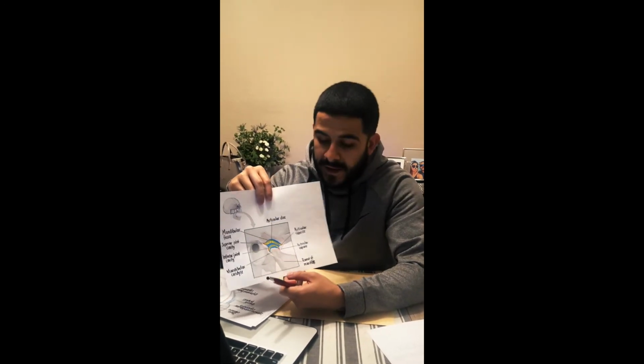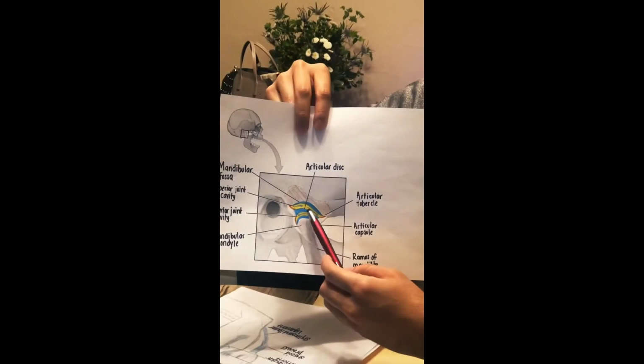So going back to my first image, the anatomical feature of the TMJ is the articular disc, located right here in the middle. The articular disc serves as a cushion between the 2 bone surfaces. The TMJ is a modified hinge type of synovial joint made of the condylar process of the mandible and the mandibular fossa of the temporal bone.